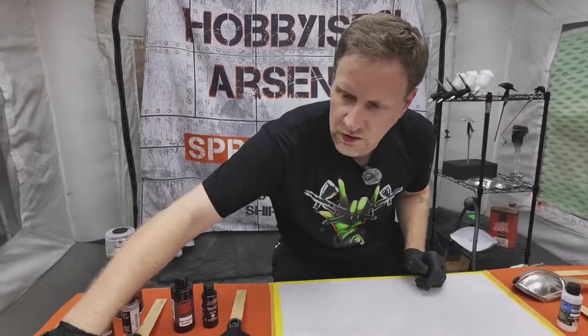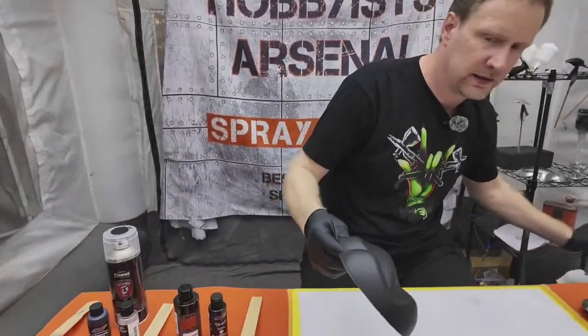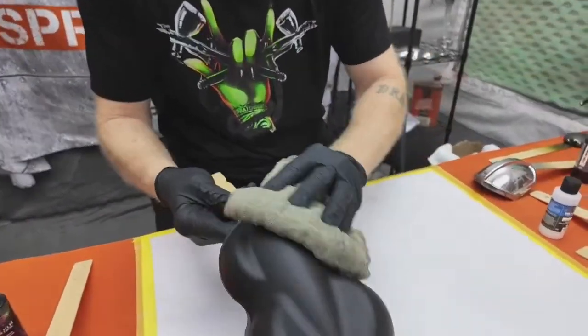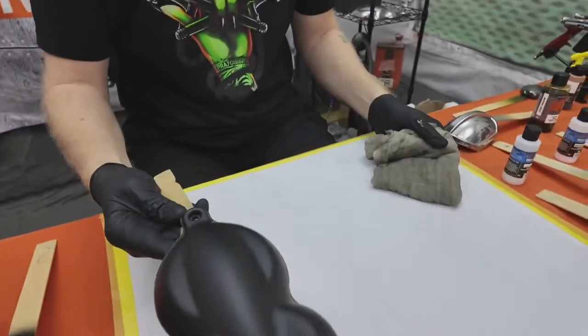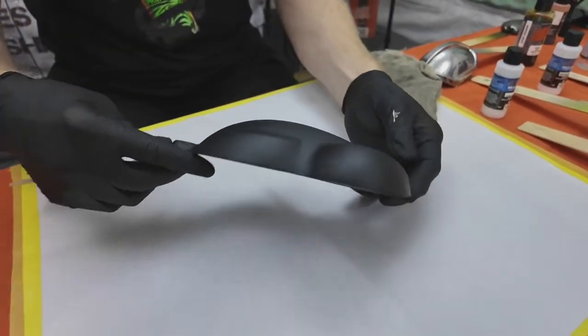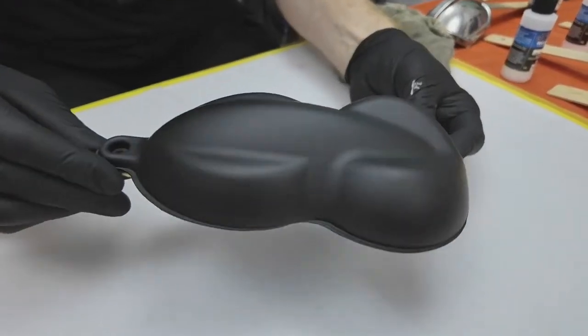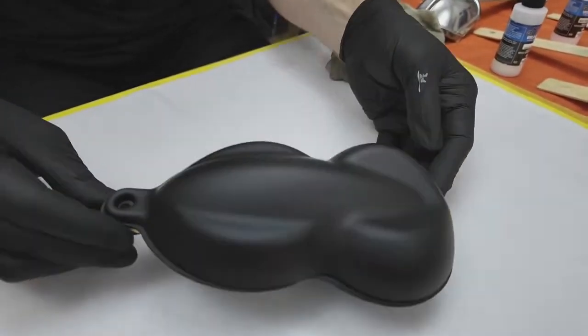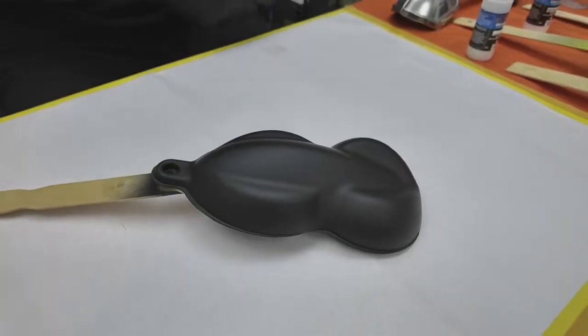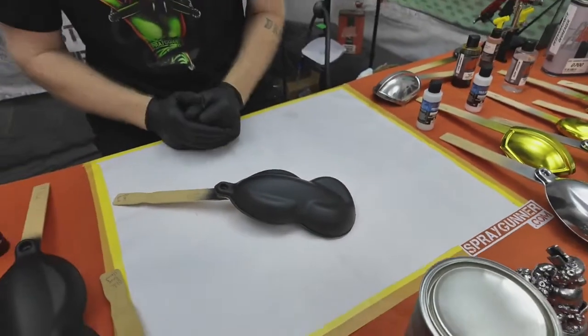So here's the final result. This is the primer, nice and dry. It's been laying here, so it's kind of dirty. So see how smooth that is? And it has a nice black base. Good way to get started for your project, knowing you're getting ready to spray some black.